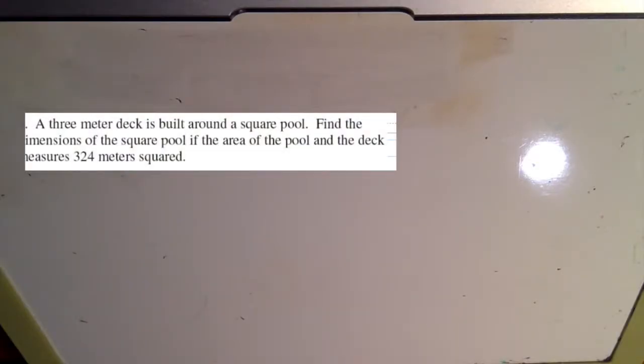A 3-meter deck is built around a square pool. Find the dimensions of a square pool if the area of the pool and the deck measures 324 meters squared. First, let's draw a diagram.